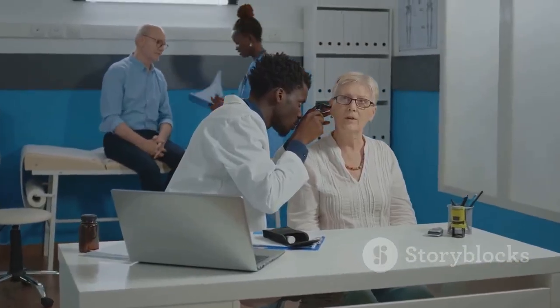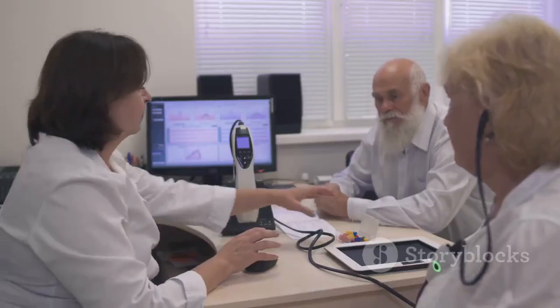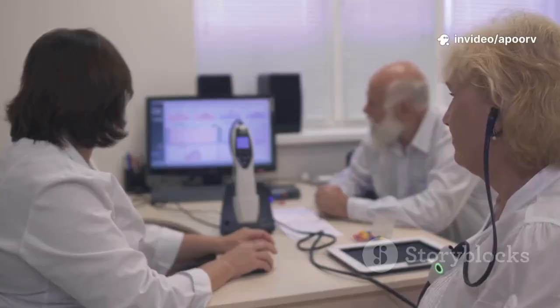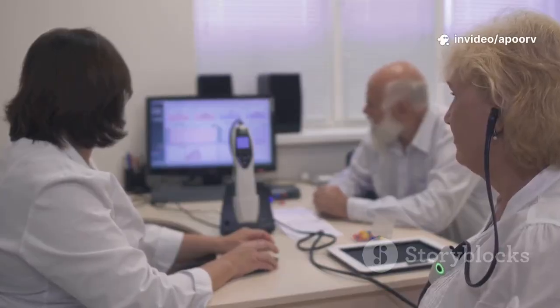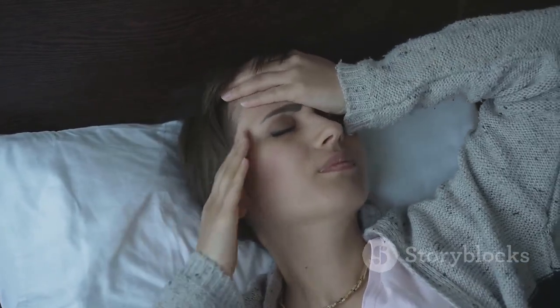Let's talk about a condition that can feel like a personal storm inside your head. Meniere's disease. This is a disorder of the inner ear that causes sudden, unpredictable attacks of severe dizziness or vertigo. Imagine feeling like the room is spinning violently without any warning.